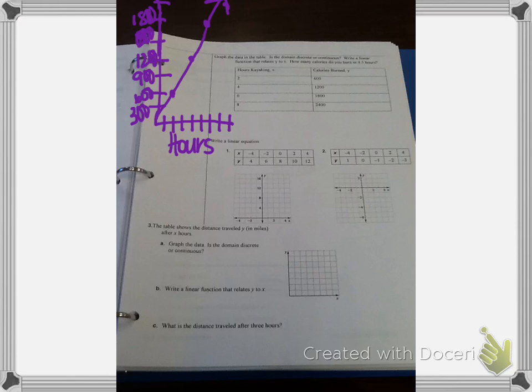How many calories do we burn in 4.5 hours? So that would be right here. 4.5 hours is going to be right here in the middle of 4 and 5. I would say around 900 calories.